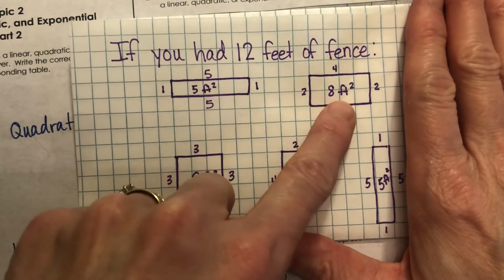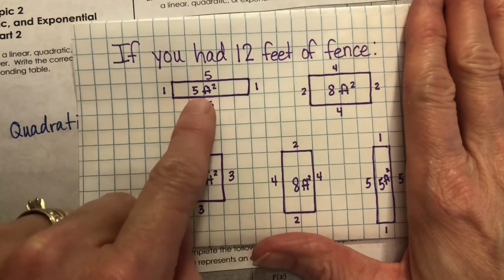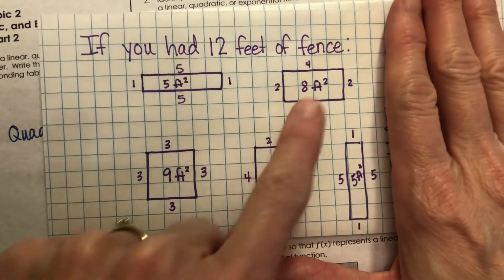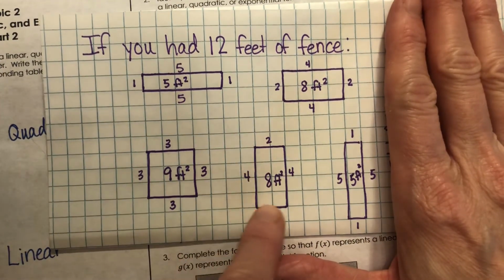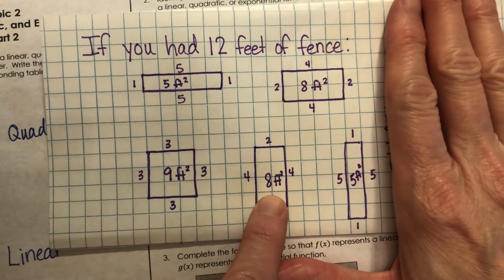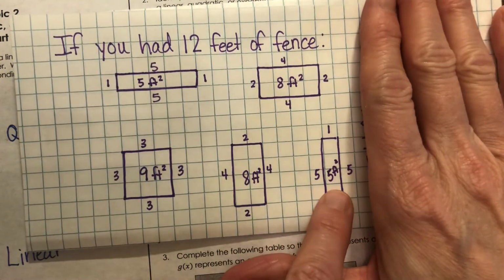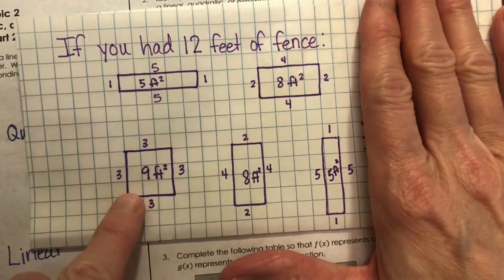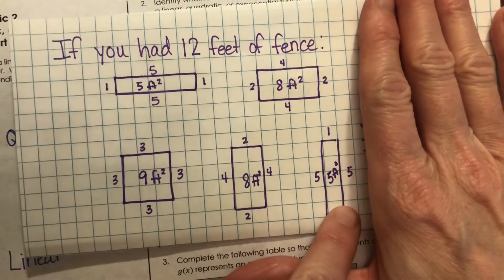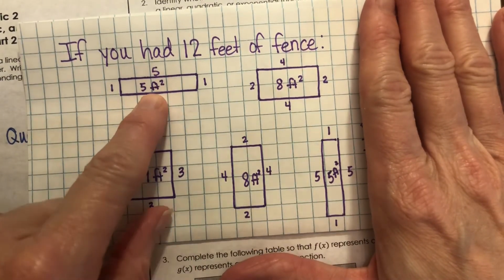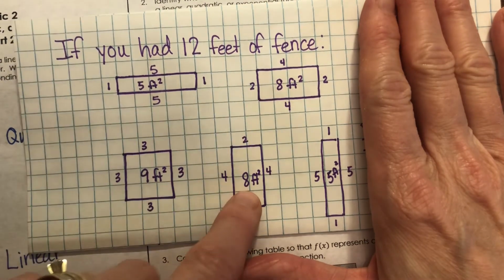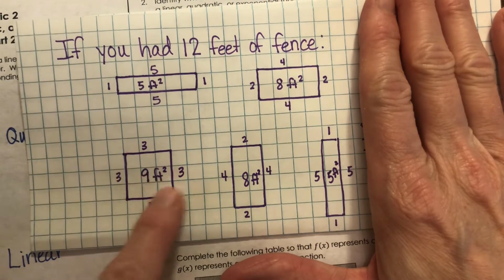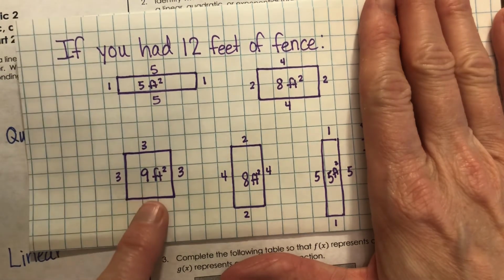So my area inside, even though I'm using the same amount of fencing, the area inside is growing. So let's move that up to 4 feet. Now we just have the same type of rectangle here, 4 on this side, 2 on that side, for an area of 8 square feet. And we're back to the long skinny one, that's 5 square feet. So what happened as this side got longer, 1, 2, 3, 4, 5, is the area contained in here grew, but then went back down again. So you can see that the best rectangle you could have for the most square feet inside the fencing would be a nice perfect square.